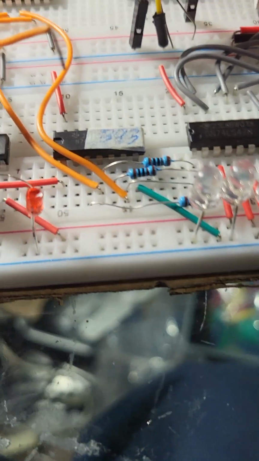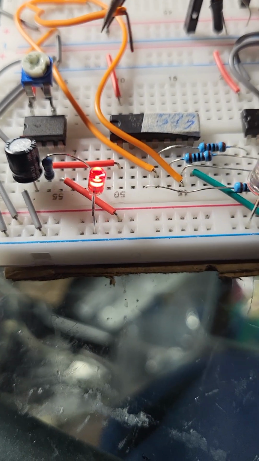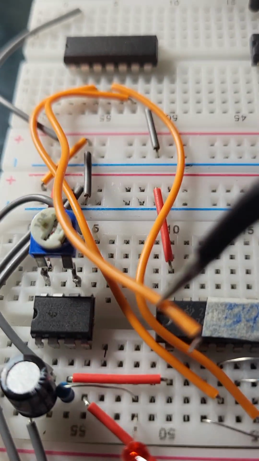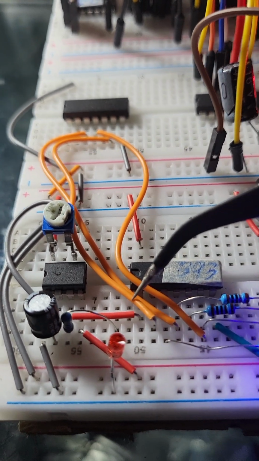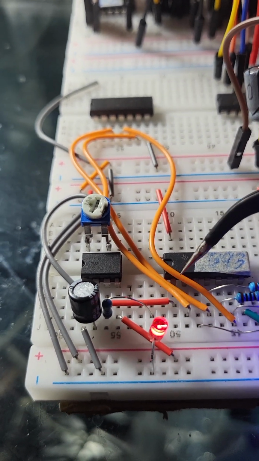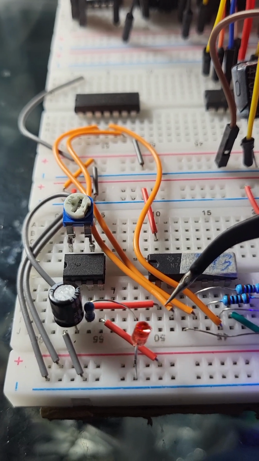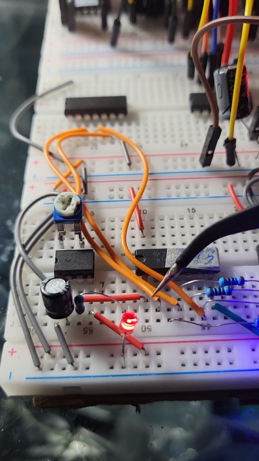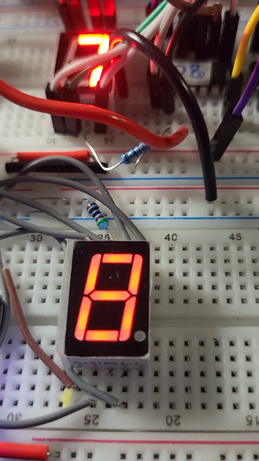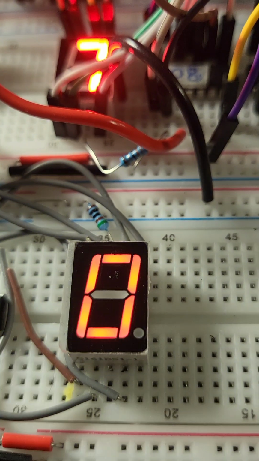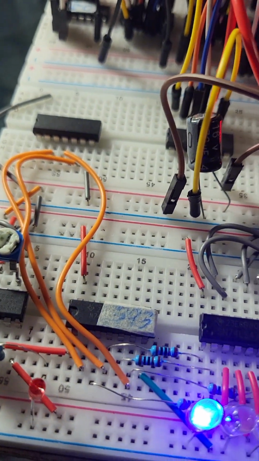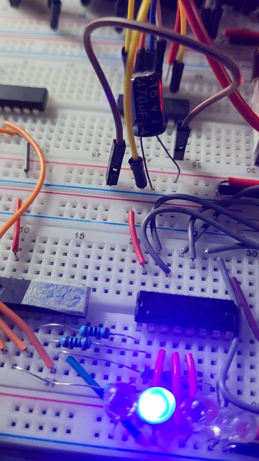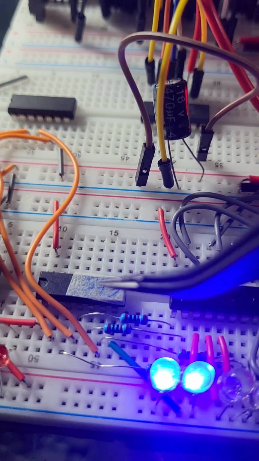So we will connect again the, okay. So 9, then 0. So that's how to reset this counter, BCD counter 393.